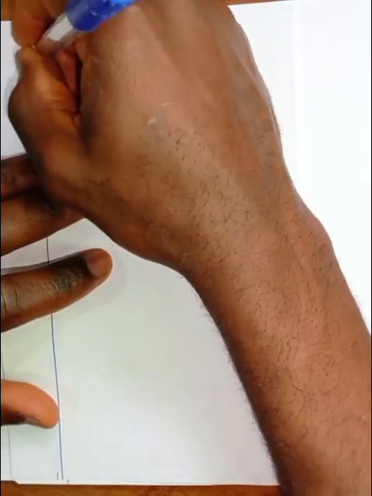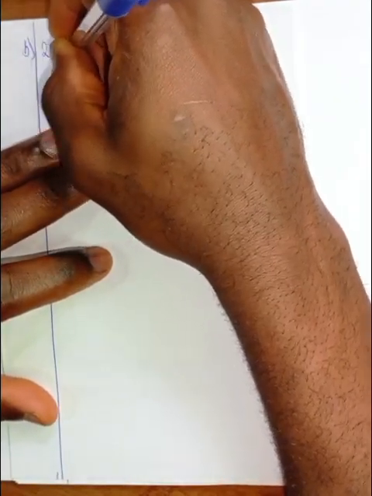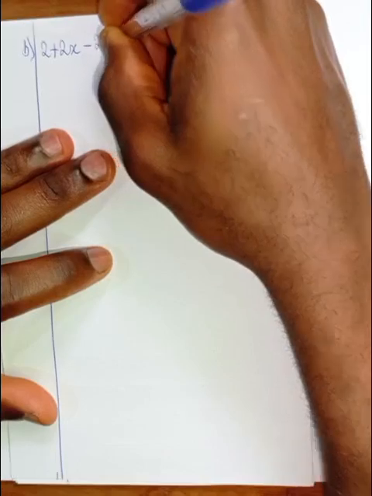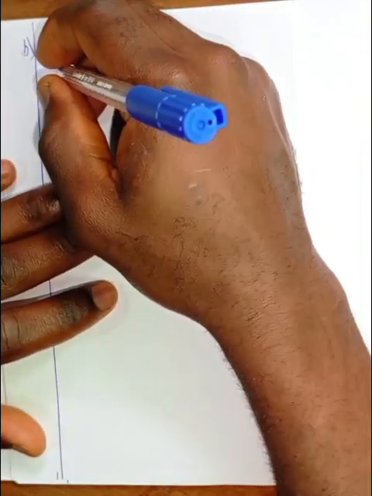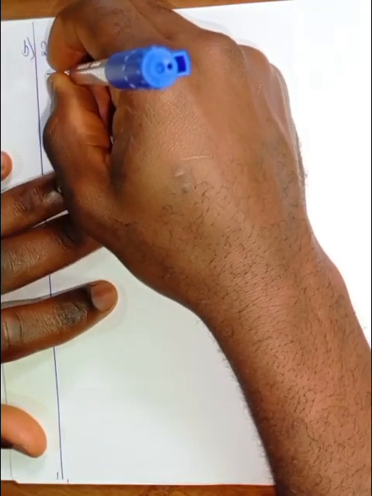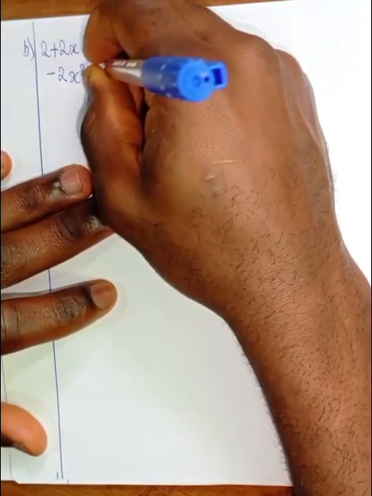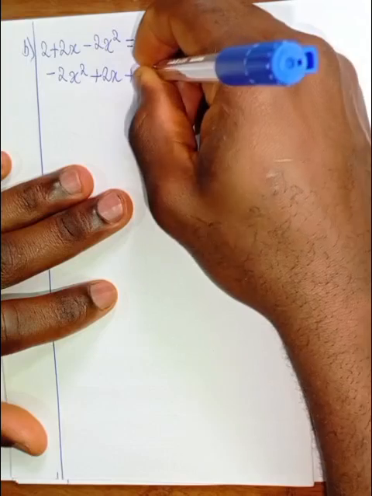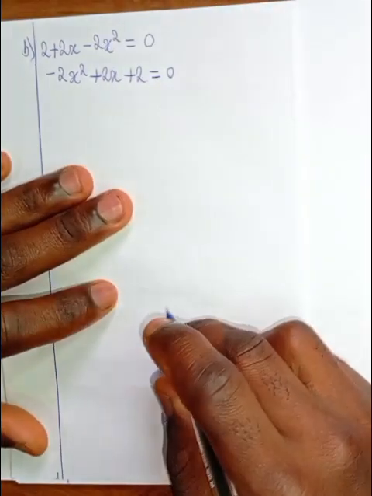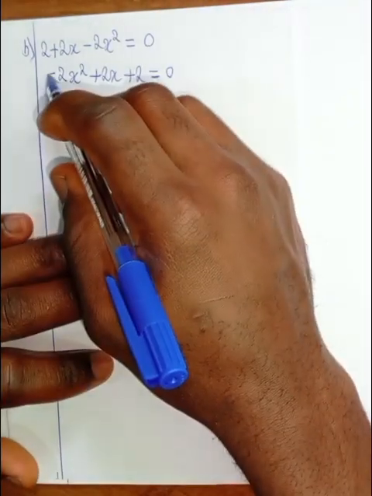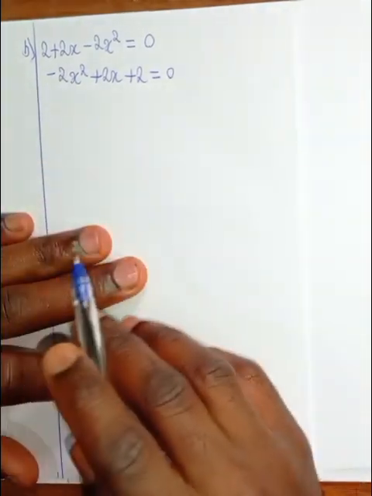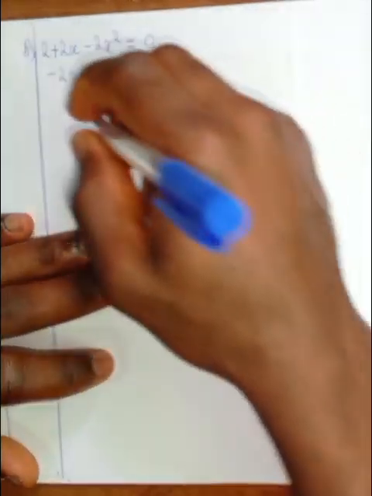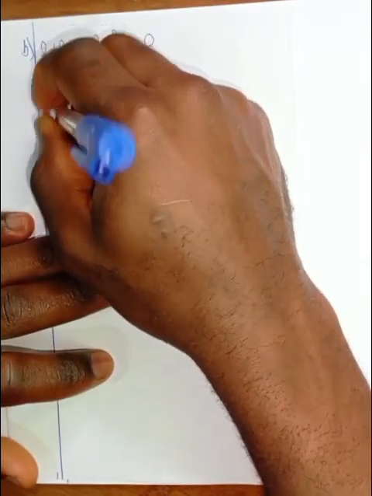Now we move to question B. For question B, we have 2 plus 2x minus 2x squared is equal to 0. First thing, we are going to arrange this our quadratic equation. This will give us negative 2x squared plus 2x plus 2 is equal to 0. Next thing, we need to eliminate the negative sign in front of the coefficient of x squared. We are going to multiply both sides by negative 1.